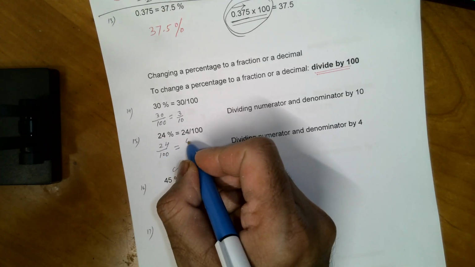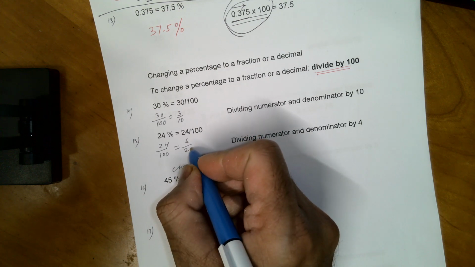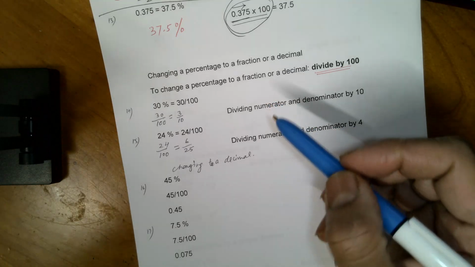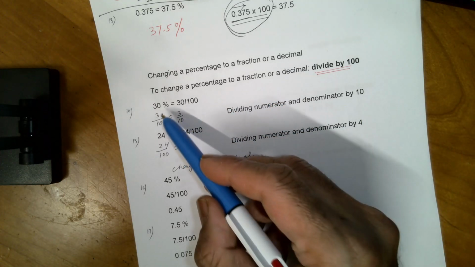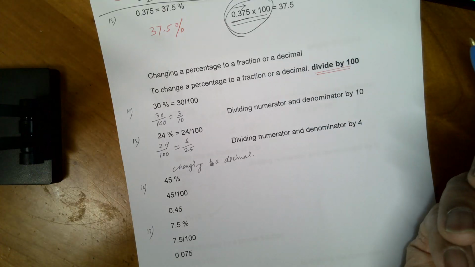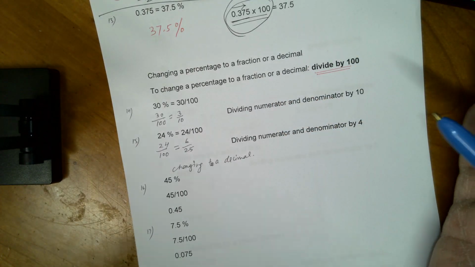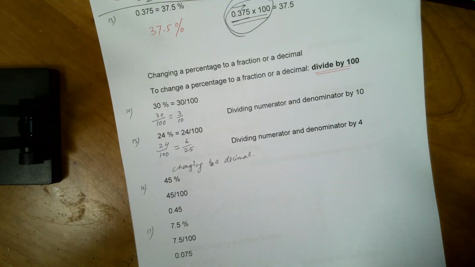Simplify that, and that will give you 6 by 25 or 6 divided by 25. Okay, so this is where you changed the percentage to fraction. Okay, so now you can see the relation between these three.